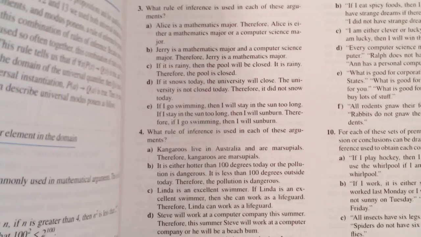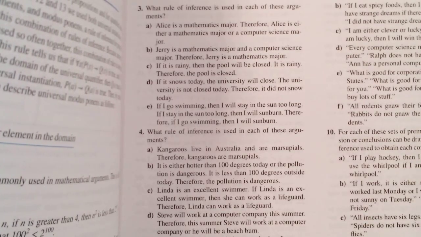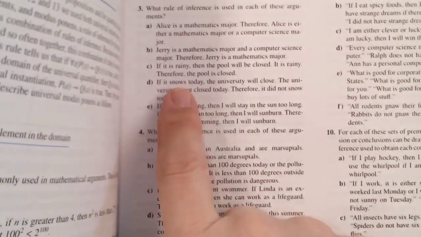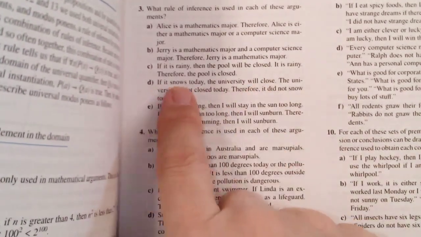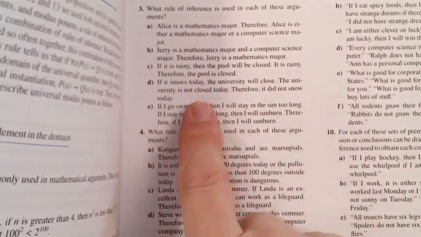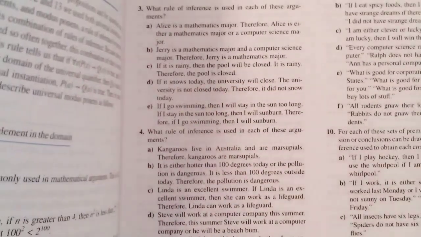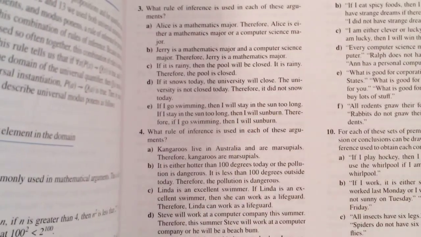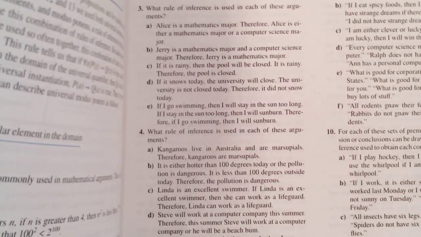If it snows, the university will close. If P, then Q. The university is not closed, that's not Q. Therefore, not P, it did not snow. That's valid. It's contrapositive detachment.